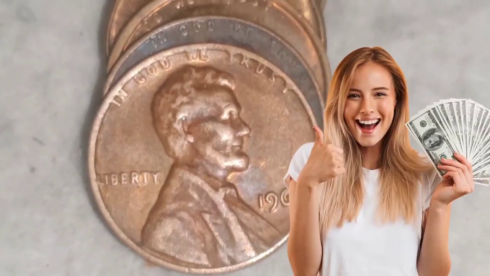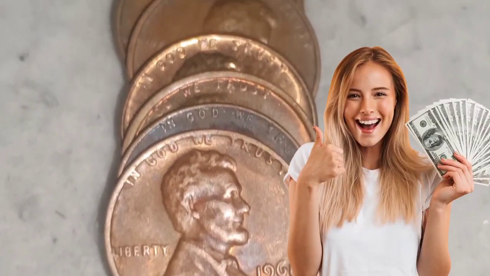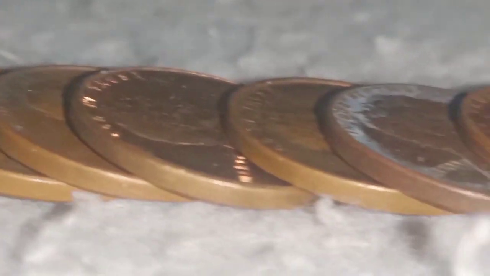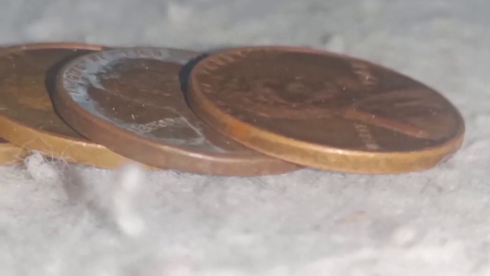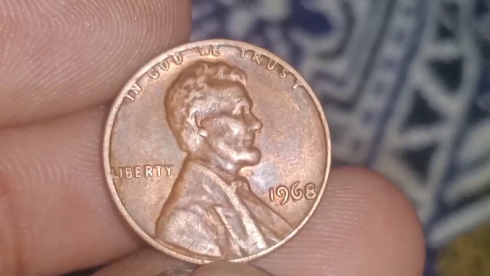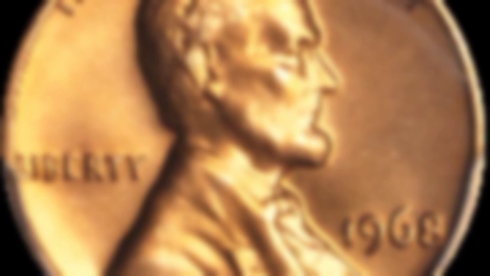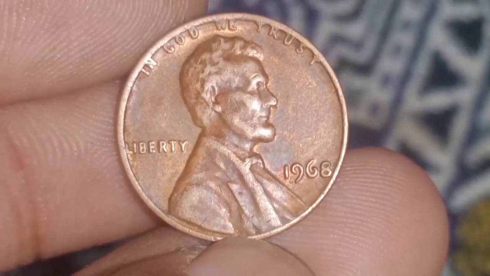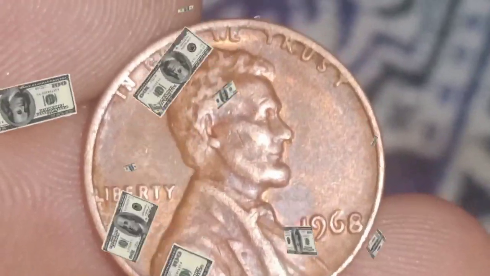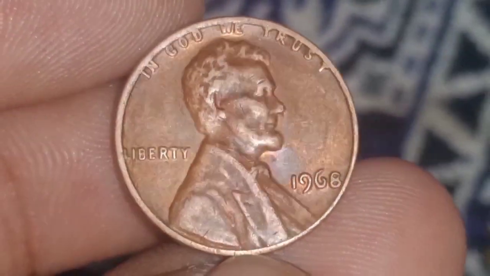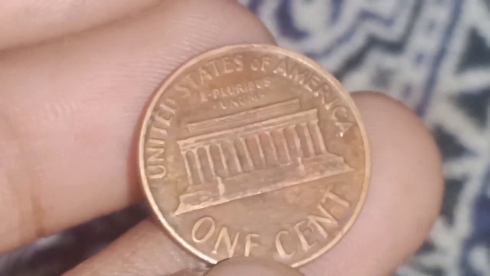Mint marks. Philadelphia, no mint mark. These are generally more common and less valuable than their counterparts from other mints unless they exhibit rare errors. Denver, D mint mark. Denver minted pennies are more plentiful than those from San Francisco, but high-grade examples or error coins can still command a premium. San Francisco, S mint mark. These pennies are often more sought after due to their lower mintage numbers. A 1968 S penny in high grade or with an error can be quite valuable.